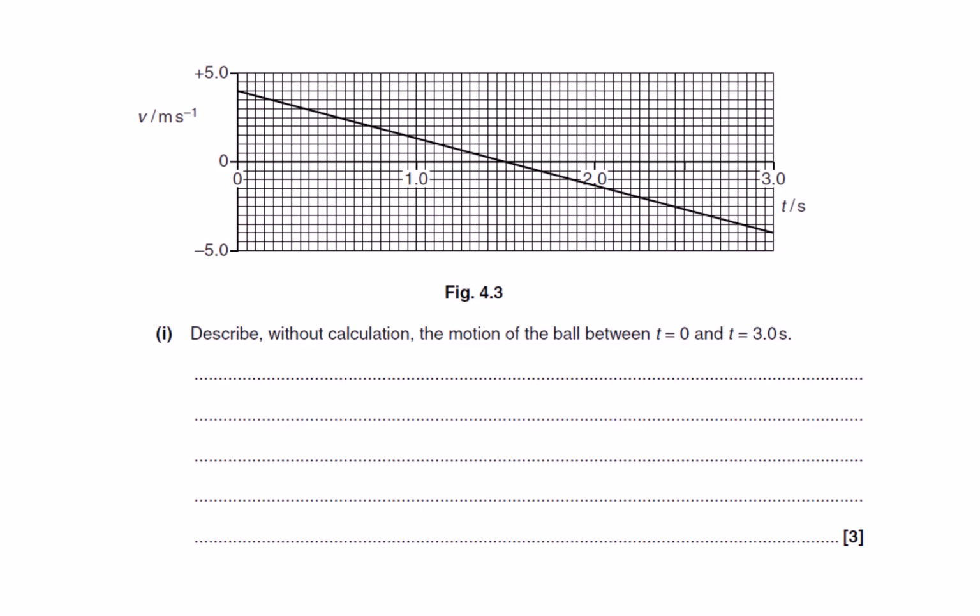Now let's have a look at what the question is asking. Without calculation, we've got to describe the motion of the ball between time equals 0 and time equals 3 seconds. So what we need to be looking at here, because this is a velocity time graph, what I can see is that the velocity is decreasing, and it's decreasing at a constant acceleration.